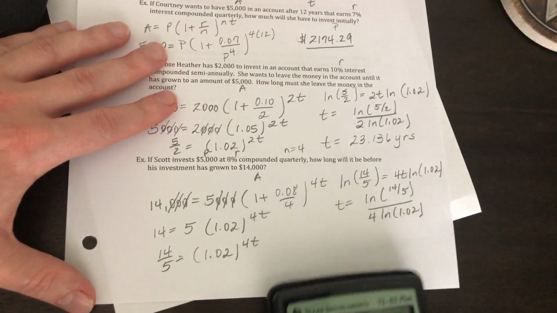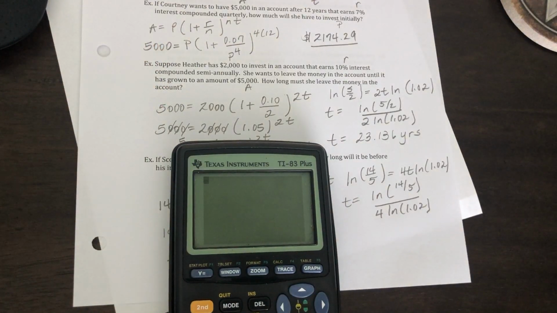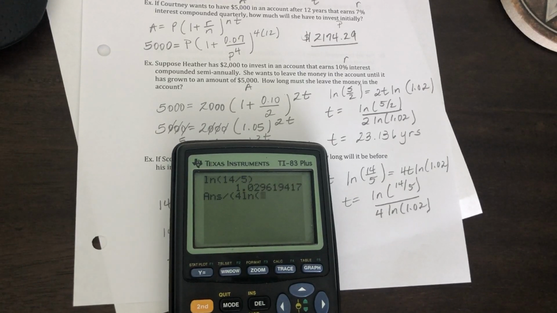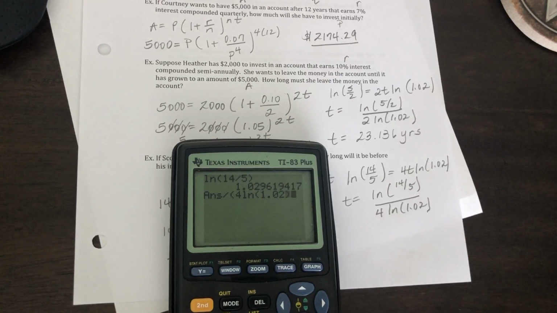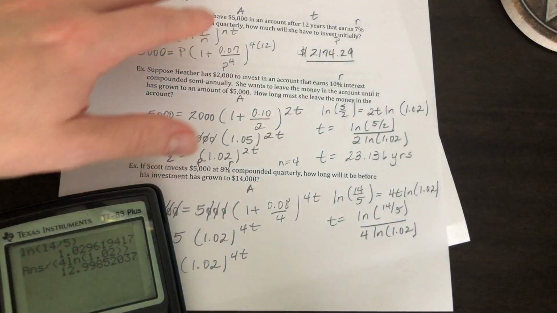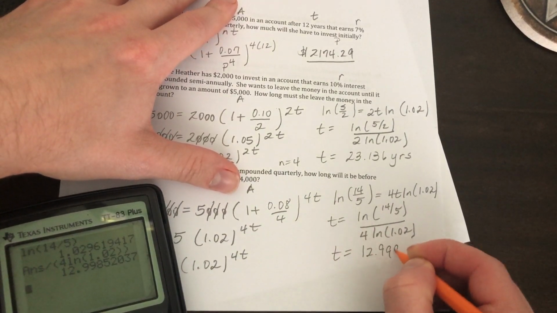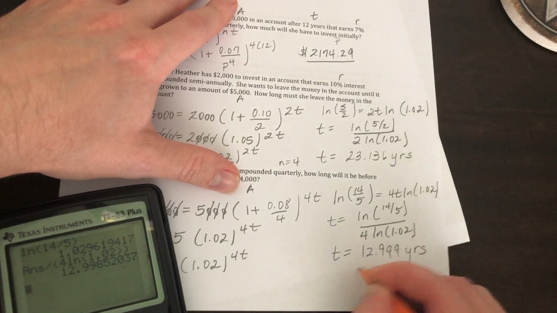So we do natural log of 14 over 5 divided by 4 natural log of 1.02, in parentheses, and you get 12.999 years. So almost 13 years. Yep. On to the next page.